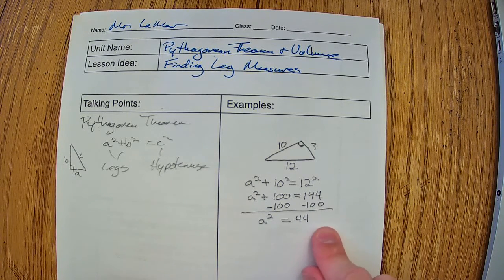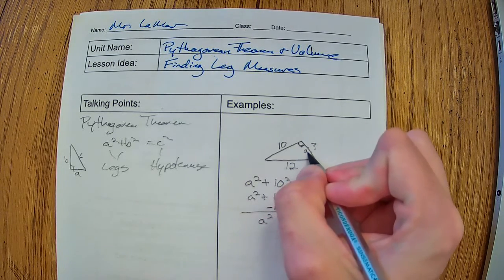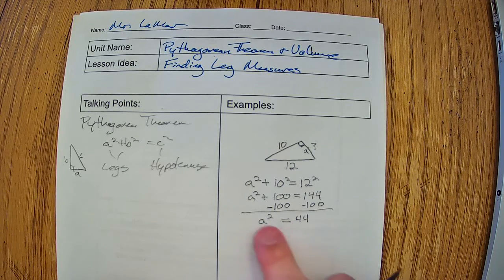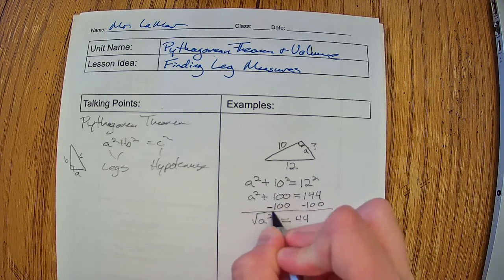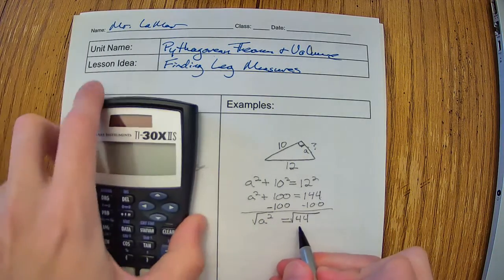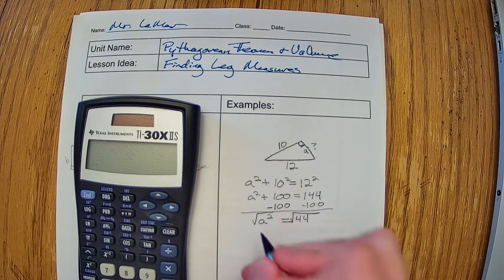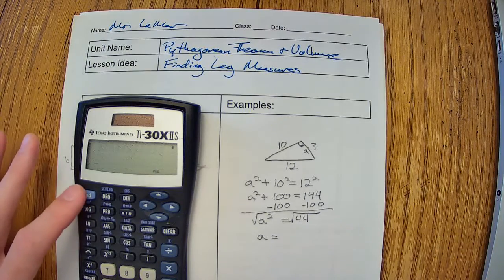We'll end the problem the same way we did before. Notice I've got a squared, but I don't really want a squared. I just want to know side a all on its own without the power of 2. So to undo powers of 2, we said the inverse is a square root. So let's do that real quick. Now, 44 is not a perfect square number, so we're going to have to round here. So a equals, and in this case, let's just round to the 10th position. That's a perfectly valid way to do it.